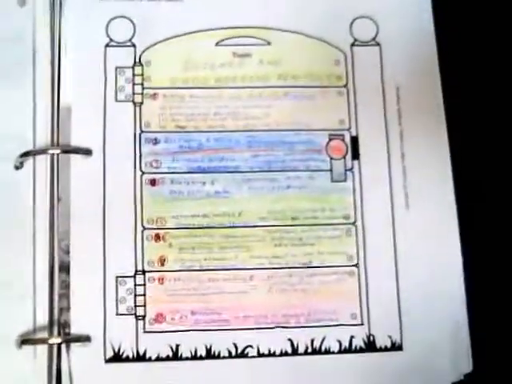Questions, page numbers, inquiry. Quiz answers. Graphic organizer information. Graphic organizer.